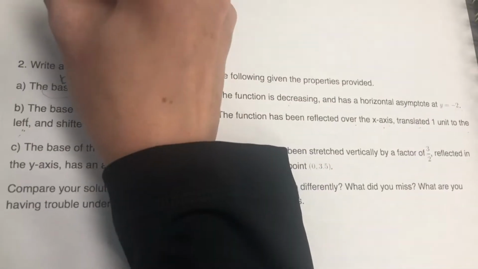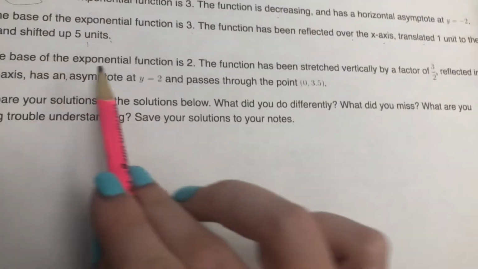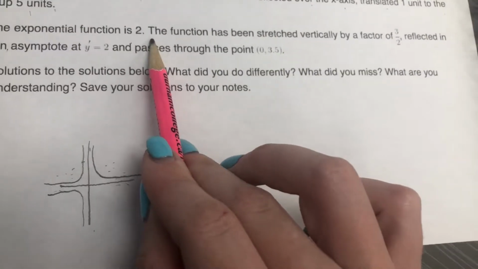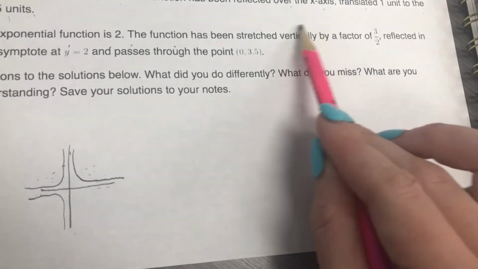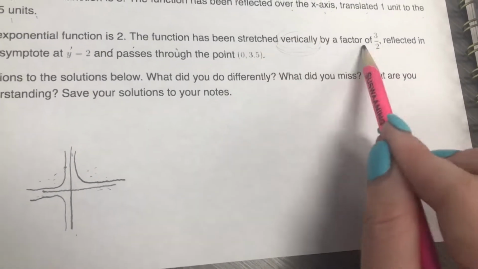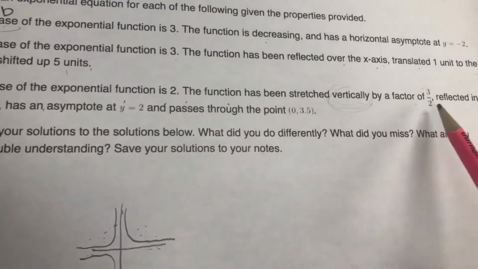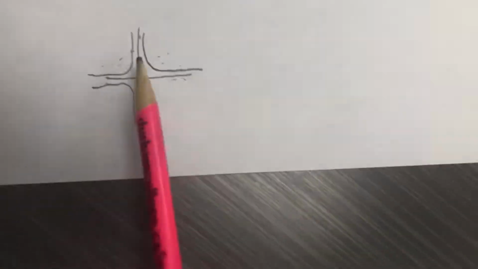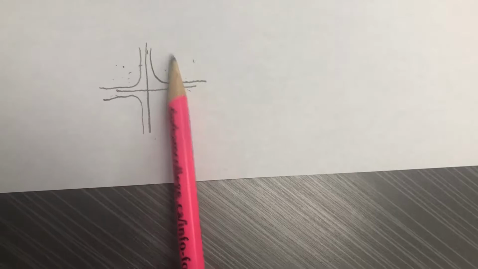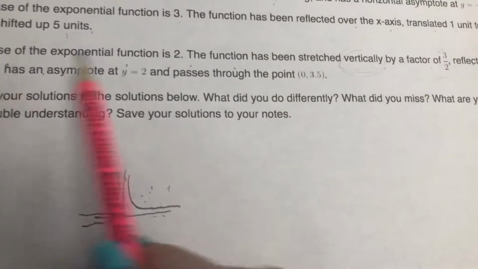Okay, so then for C, the base of the exponential function is 2. Since it's vertically stretched, that's what our A value is going to be. So it's going to be y equals 3 over 2. And then I know that my base is 2, so it's going to be 2 to the power of x. And then it's reflected over the y-axis. So it's our x value that changes from positive to negative, so it's going to be a negative x. It's not moved left or right.